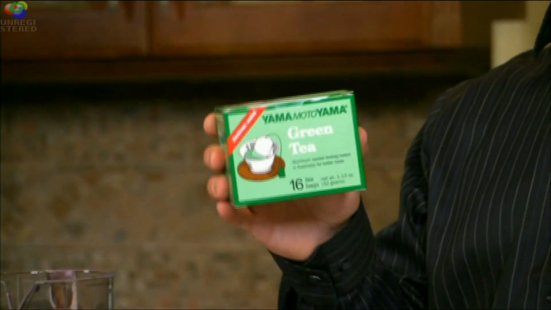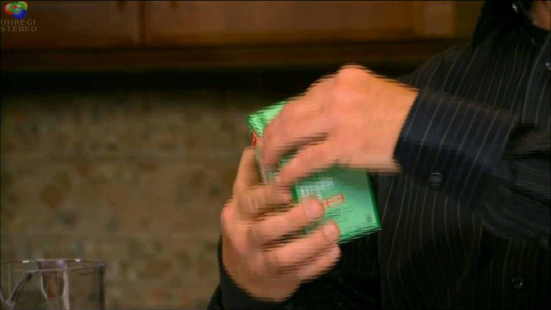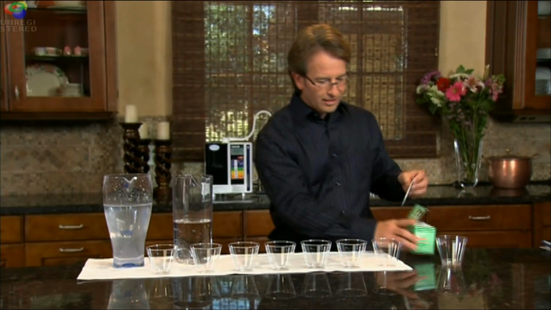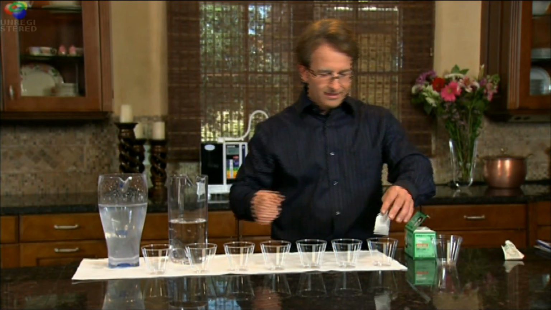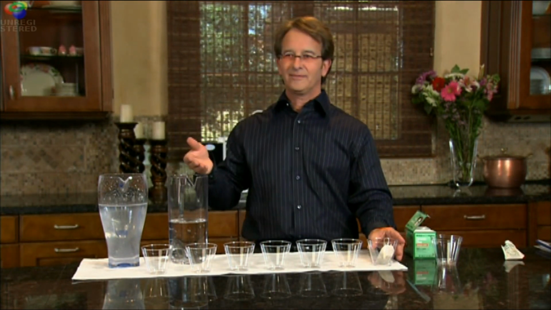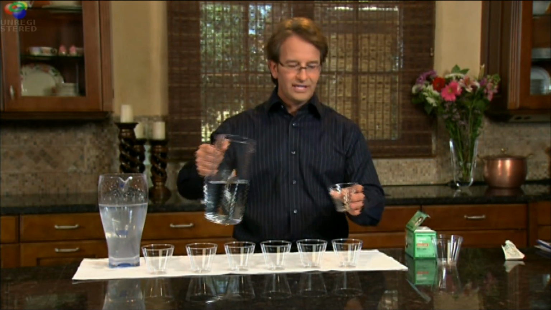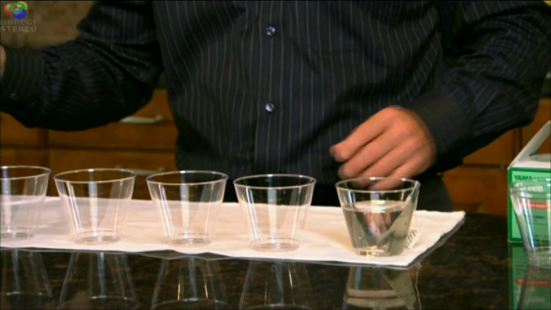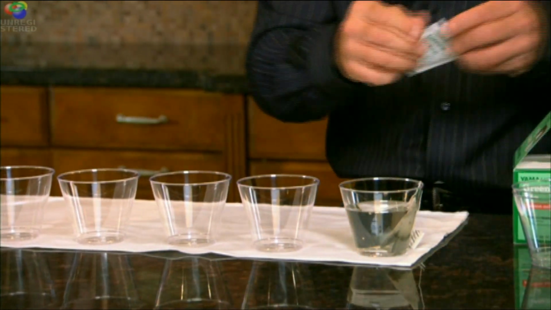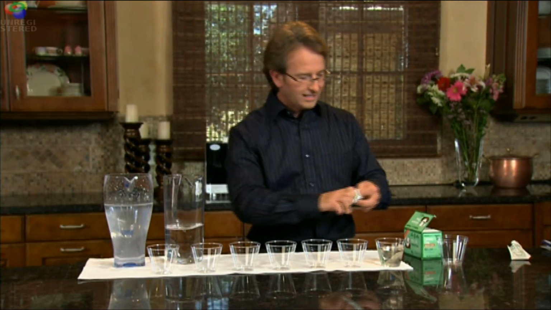So this is Yamamoto green tea. It's a tea that I like. And so we're going to go ahead and put one of these in here in the first cup. And what do you have to normally do to make tea? You have to heat the water. So we're going to take room temperature tap water, and notice what's happening. Nothing. It's not making tea, is it? That's because you have to boil the water to make tea.